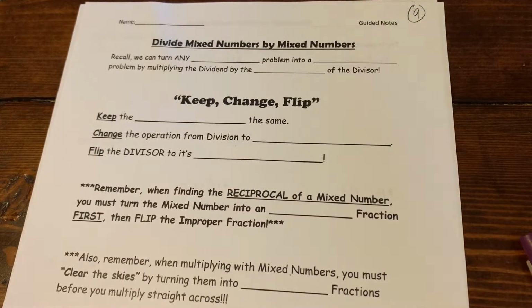All right, and here is the last lesson of this unit, dividing mixed numbers by mixed numbers. This is about as complicated as I can make it, and it's the nastiest numbers I can give you. But the good news is that the process stays the same. The first thing we're going to want to do is turn our mixed numbers into improper fractions, and then we can turn it into a nice, beautiful multiplication problem by multiplying by the reciprocal of the divisor. We're using our keep, change, flip shortcut.